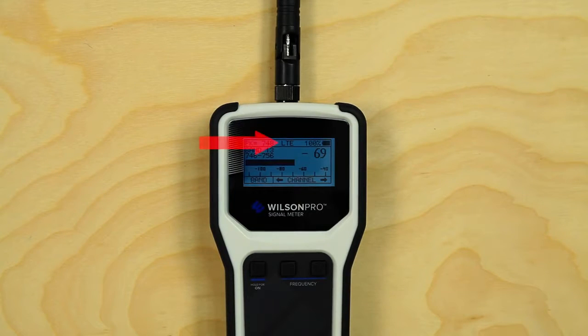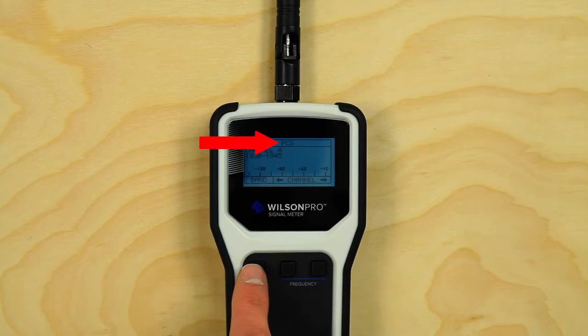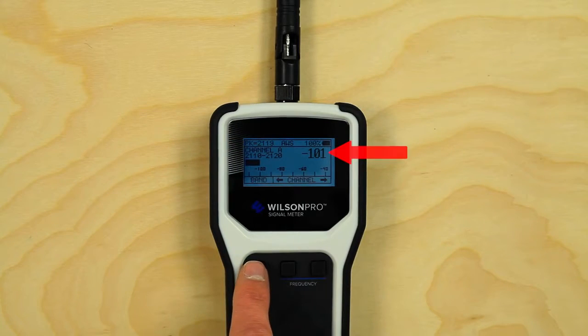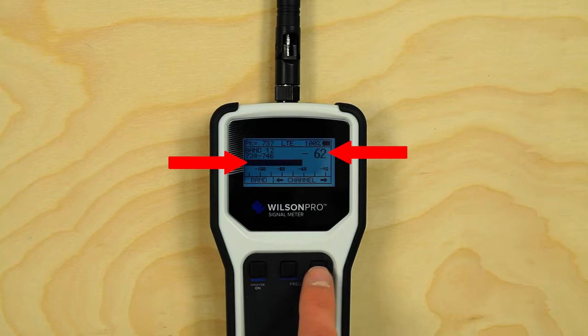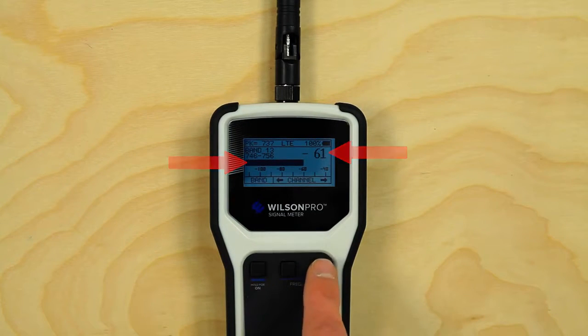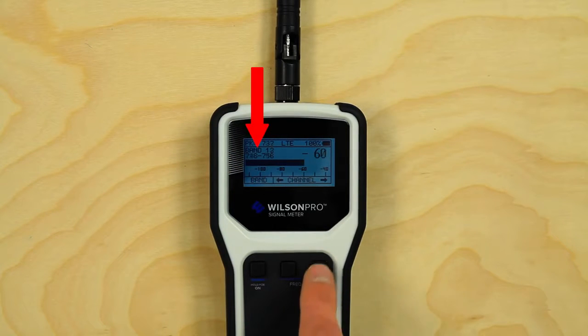At the top of your screen, you'll see the frequency you are reading, either LTE, cellular, PCS, or AWS. Below this, you'll see the signal strength here as a negative number, as well as a bar ranging from -110 to -40 along the bottom. The channel or band is displayed here.